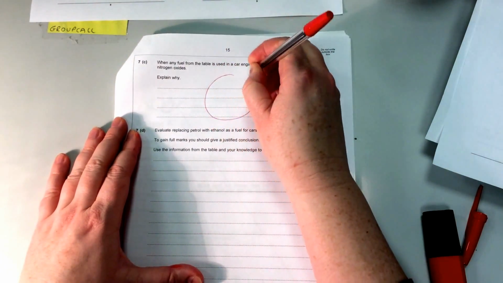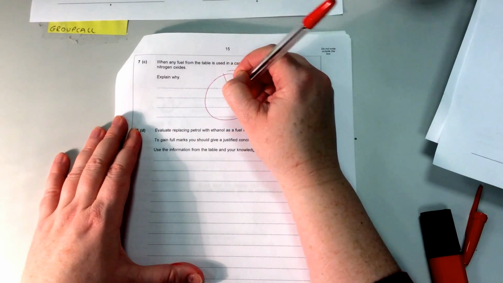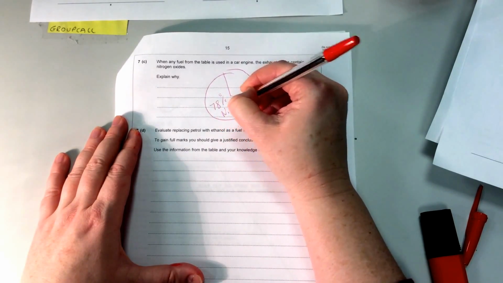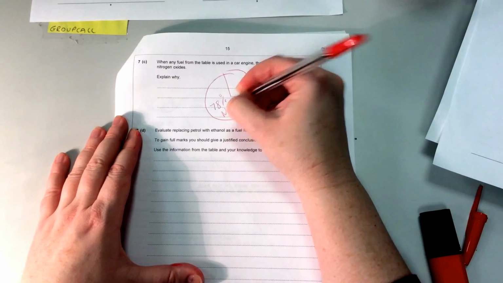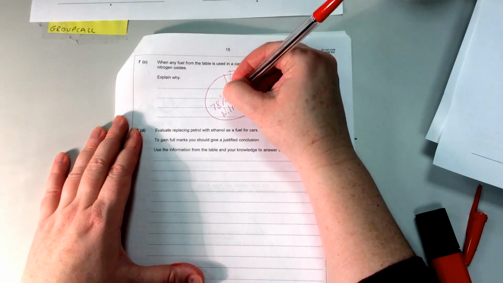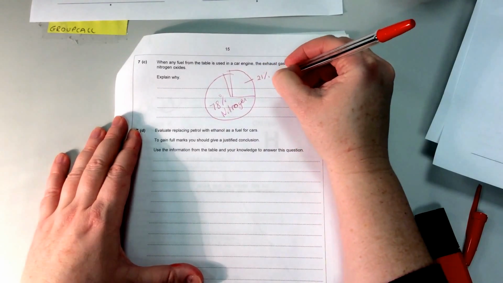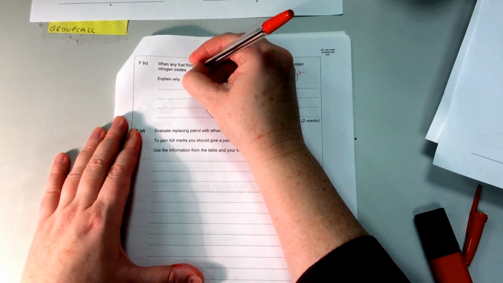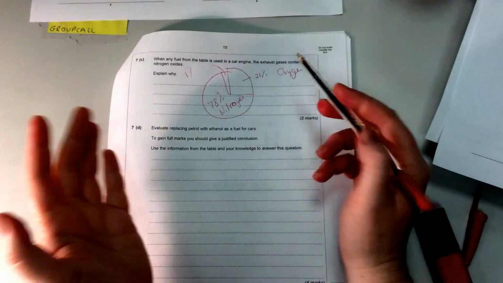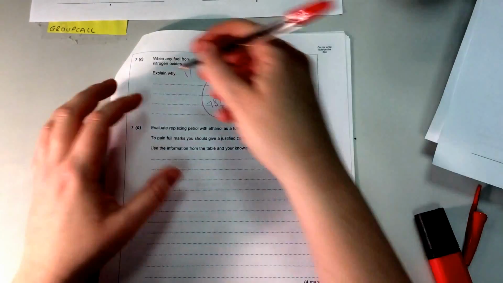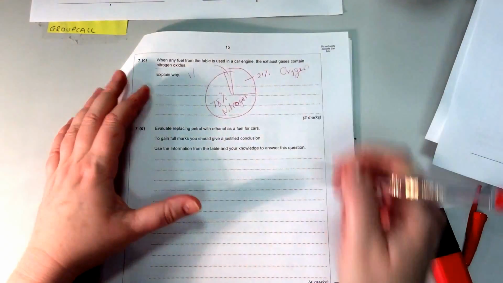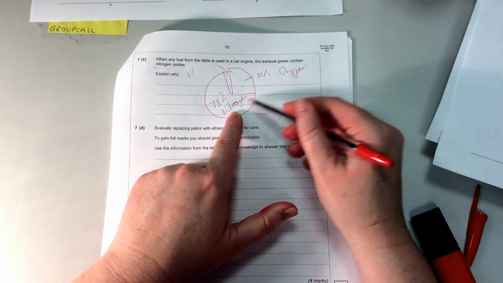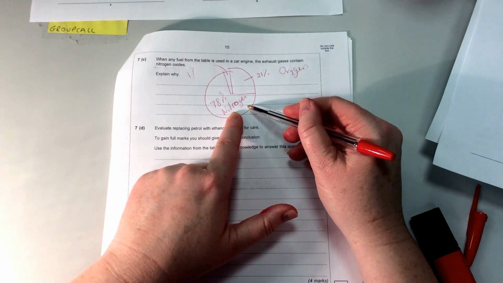So if we look at a pie chart of what's in the air, 78% of the air is actually nitrogen. Then roughly, and that's a very rough diagram, 21% is oxygen, and then you have 1% of other gases roughly as well. So if most of the air is nitrogen and oxygen, no wonder you're going to get nitrogen oxides produced. So what you have to remember for this is in the car engine, nitrogen and oxygen are pushed together through pressure and high temperature, and that's how you make the nitrogen oxides.